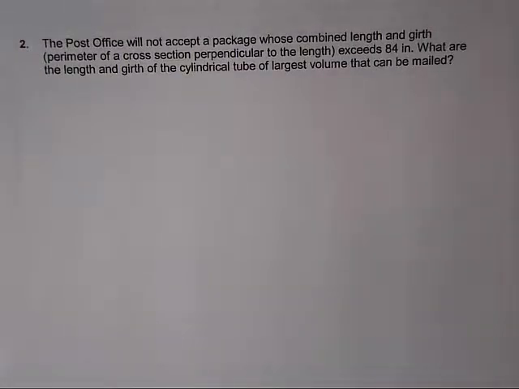The post office will not accept a package whose combined length and girth, where girth is defined as the perimeter of a cross-section perpendicular to the length, exceeds 84 inches. What are the length and the girth of a cylindrical tube of largest volume that can be mailed?